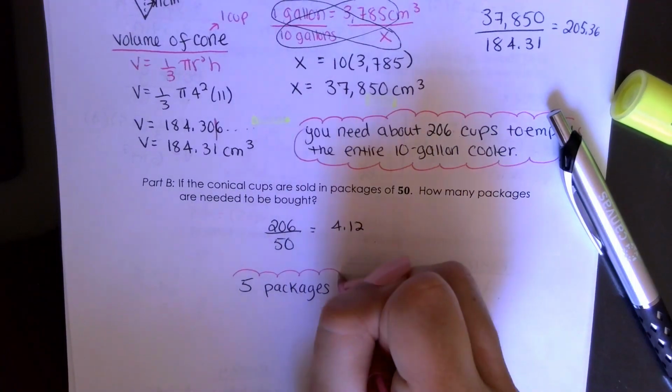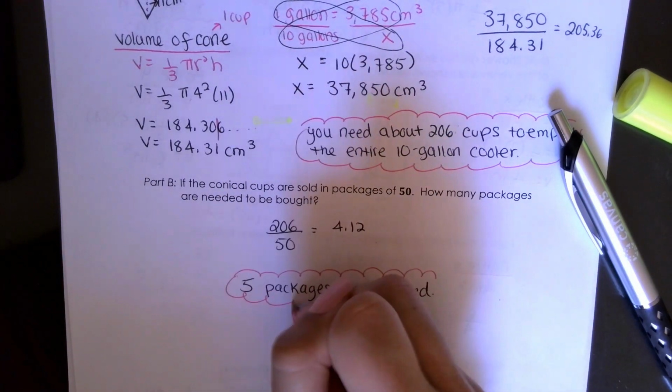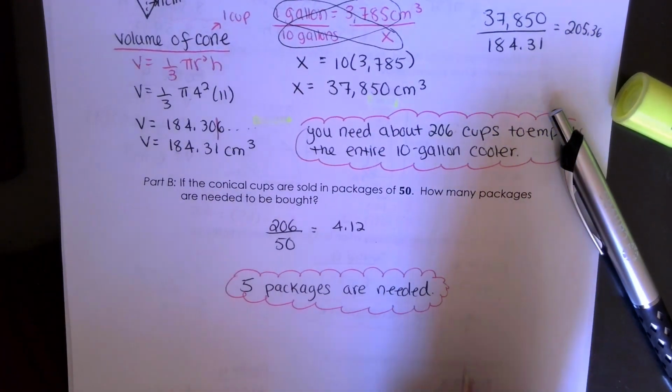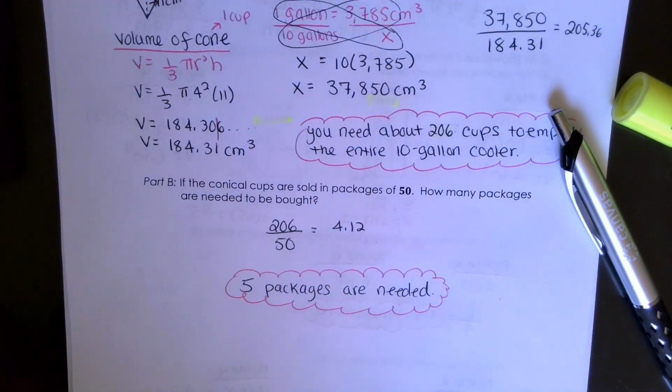Because these are real world problems, make sure you take into account what you need and whether it makes sense or not. And that's how you find the volume of pyramids and cones. Just some examples with word problems.